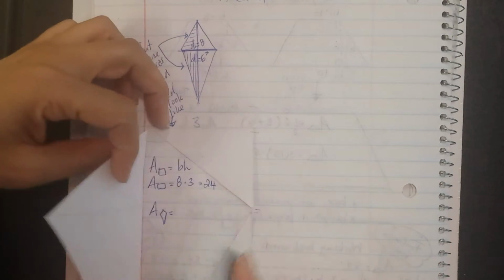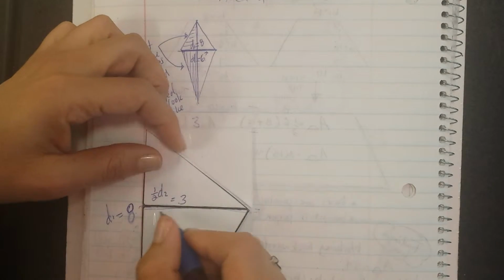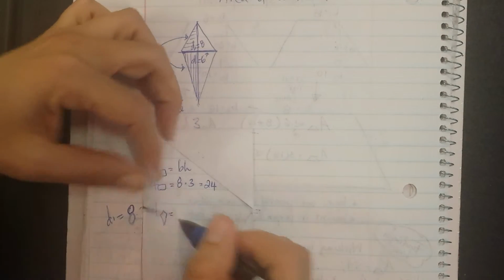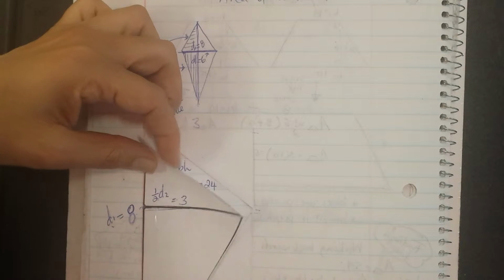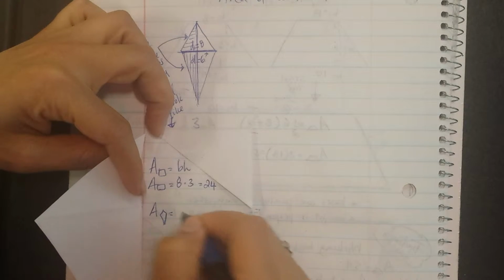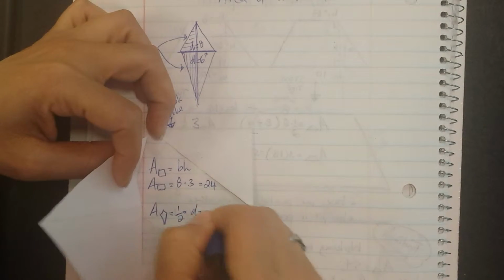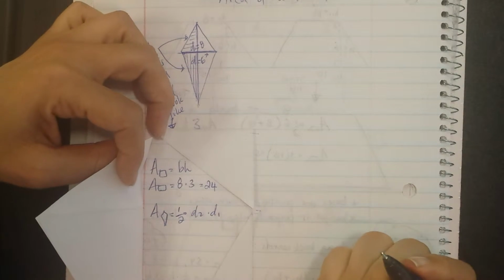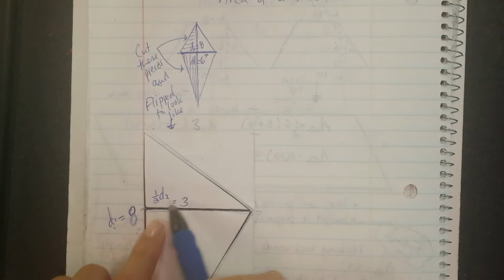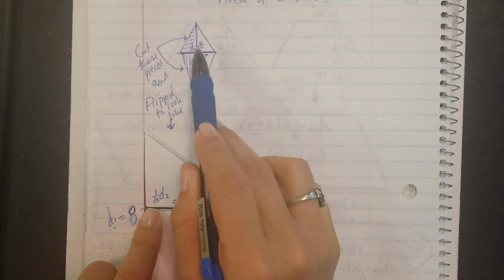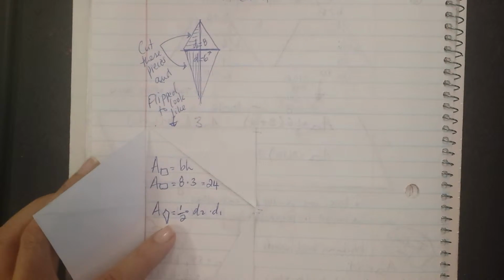All right, so what we really are saying is, we just multiply this times this, right? So the area of any kite is going to be D1 times a half D2. Or I can put the half in the front: a half times D2 times D1. And that's it. So a half of the entire thing is 3 times 8, and that's going to be your formula. So a half times D2 times D1.